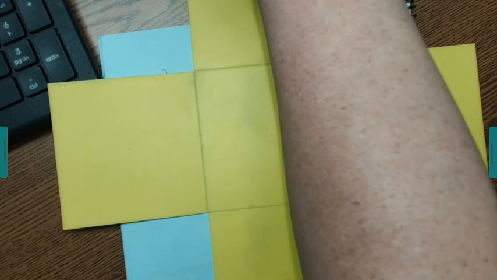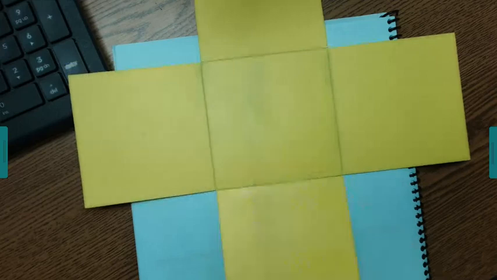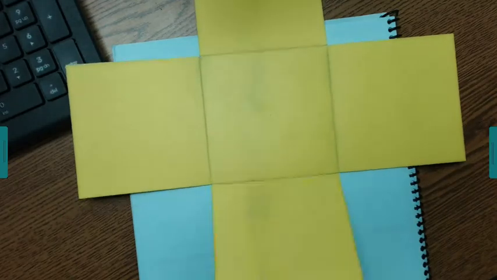What do you notice about this net? It looks like a cross. Okay, it looks like a cross. If you were to fold it, it would become a square. Makes a cube or a square. What shape is this mostly made of? Squares. Squares or rectangles, okay?